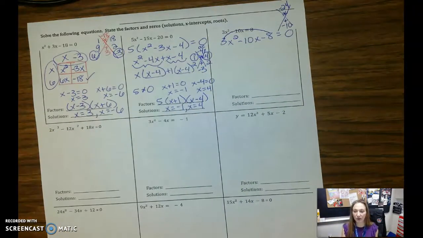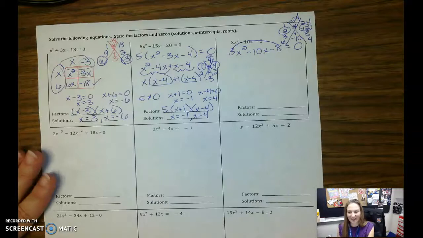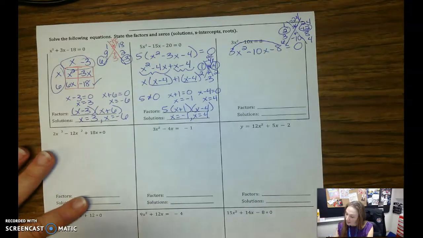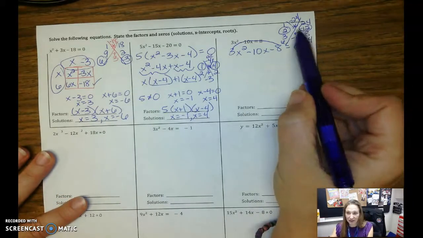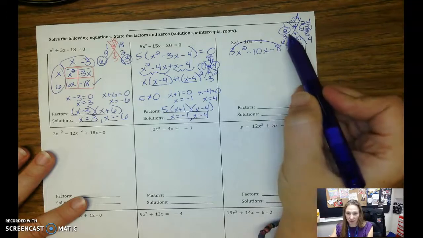Okay, pause the video here and go ahead and finish this problem and we'll see how you did. Okay, let's see how you did at brainstorming. The correct answer is negative 12 and 2 for those two magic numbers.